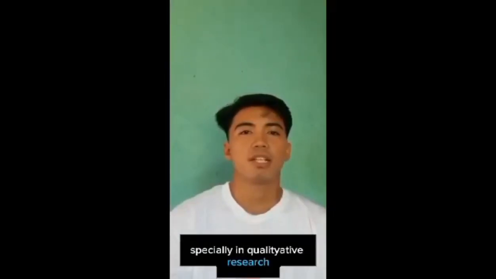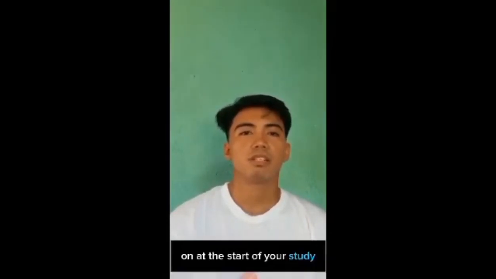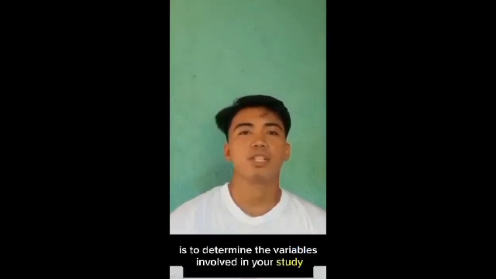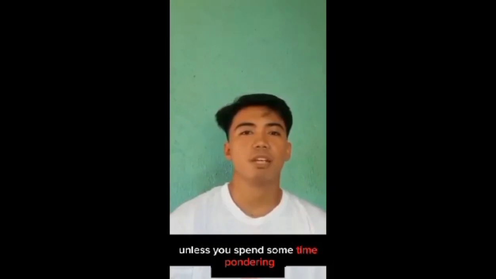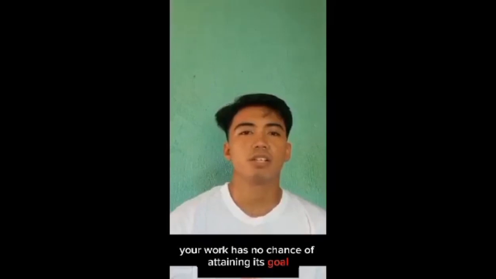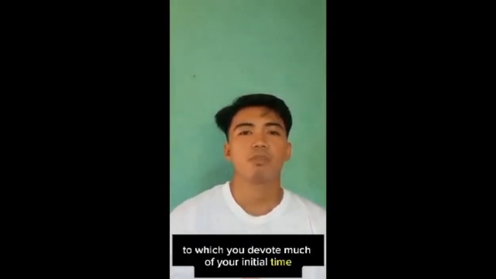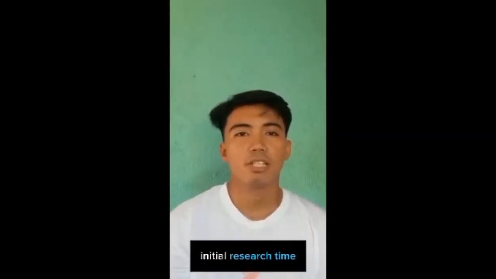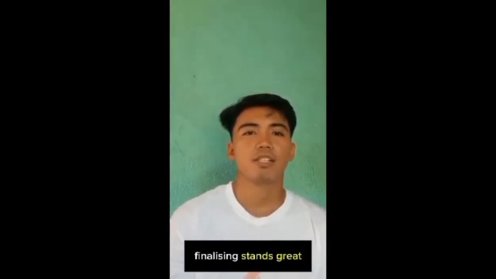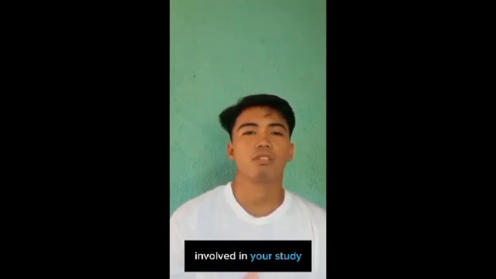In research, especially in qualitative research, one important thing you have to focus on at the start of your study is to determine the variables involved in your study. Unless you spend some time pondering on variables in your research, your work has no chance of attaining its goal. Your research problem or research topic, to which you devote much of your initial research time finalizing, stands great. It has wordings on the basic variables involved in your study.